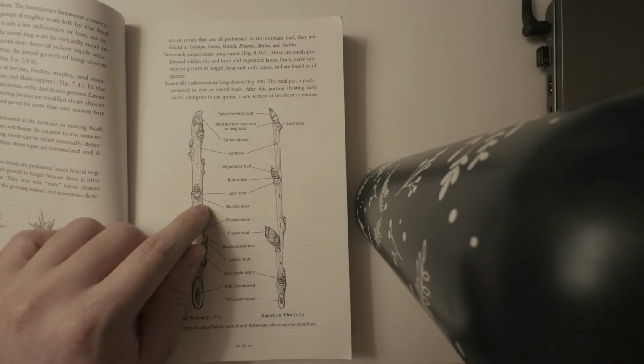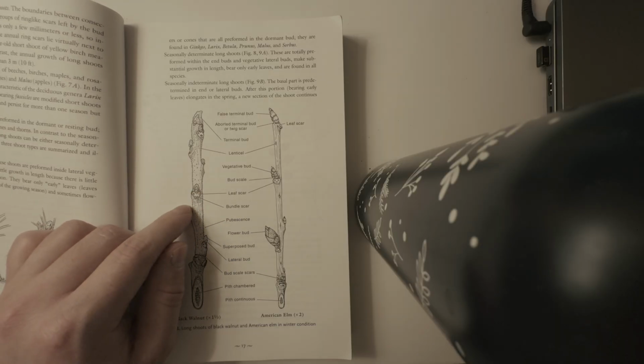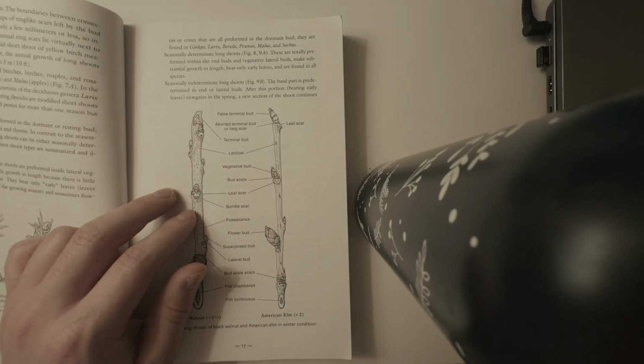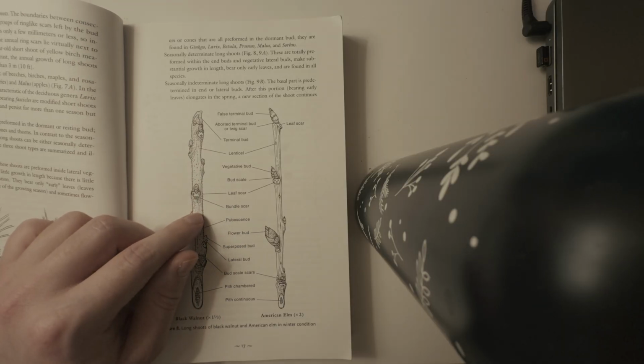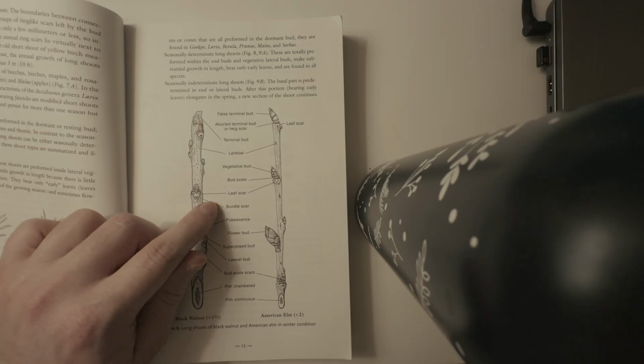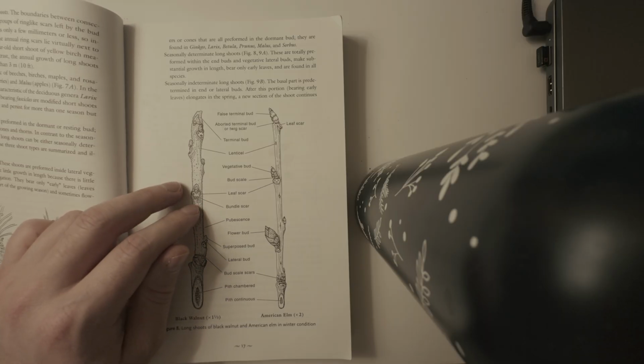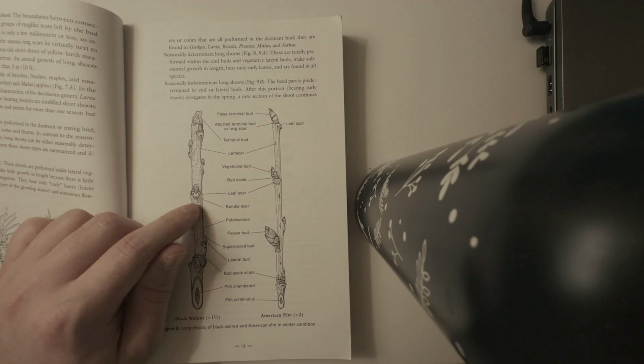So normally right here would have a leaf coming off of it during the summertime and spring. But in the winter we don't have that anymore. We are left with bundle and leaf scars. This is the remnants from the vascular supply to the actual leaf itself.